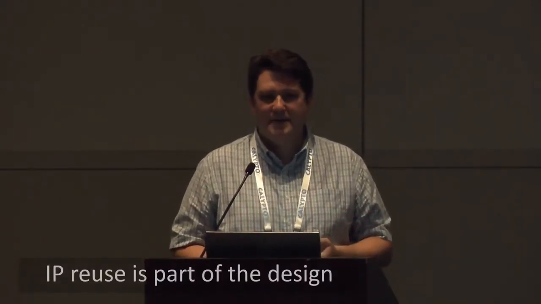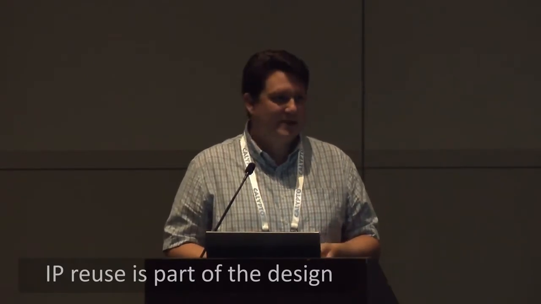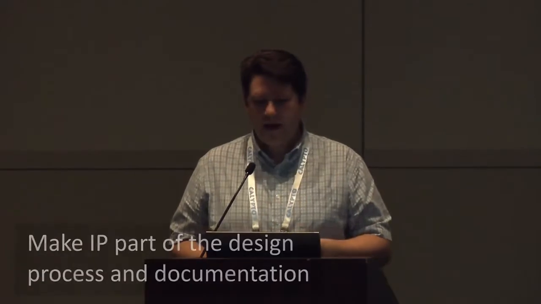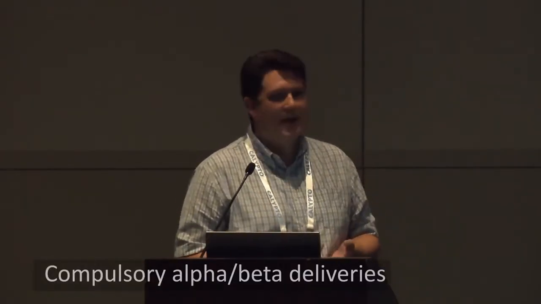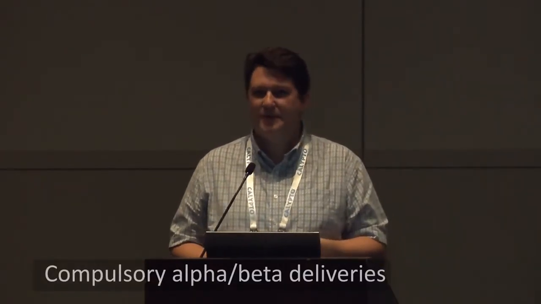And at the same time, drive home that IP reuse is part of the design. It's not just putting down transistors anymore. You've got to think about these things. And then enforcing that. Make IP a part of the design process and the documentation. So have compulsory alpha and beta deliveries to your chip integration team, all your downstream teams.